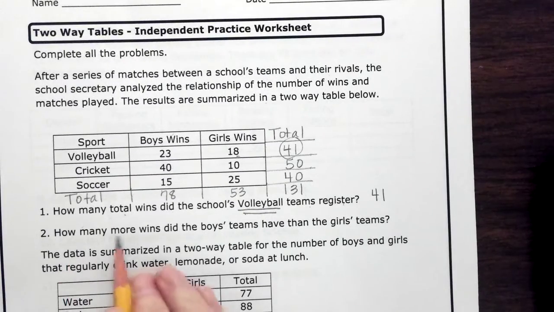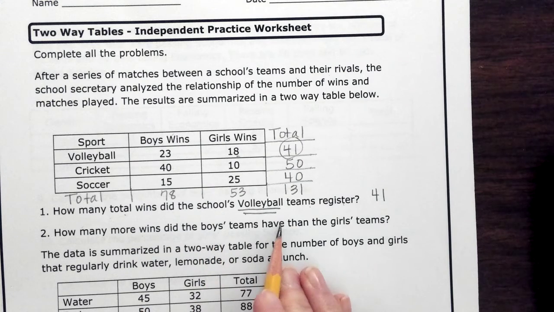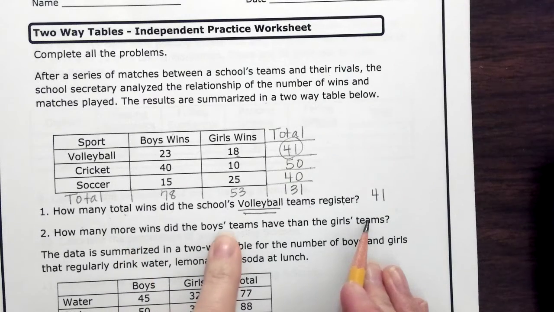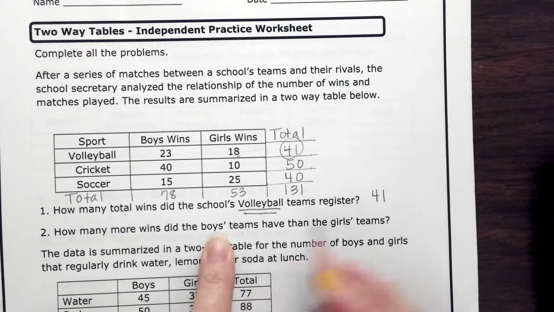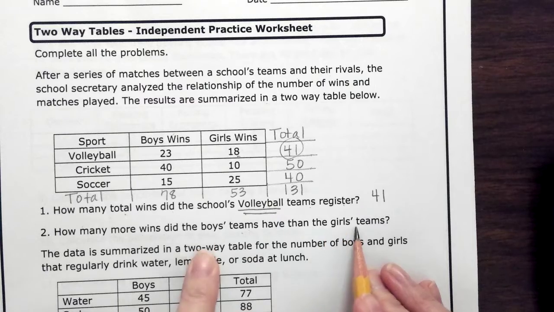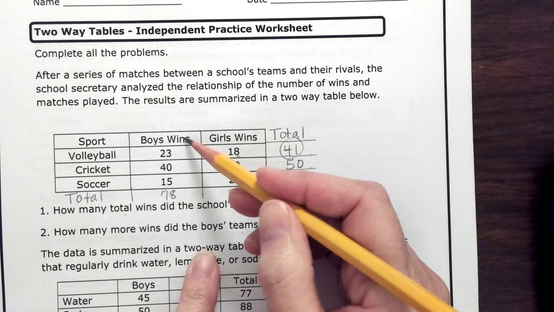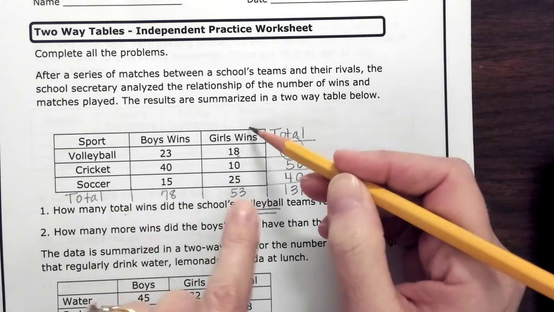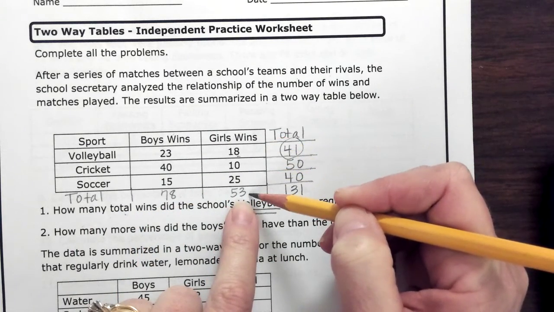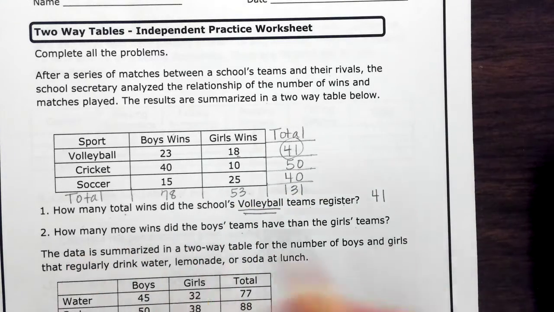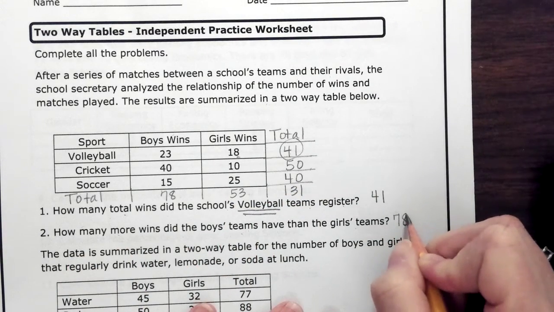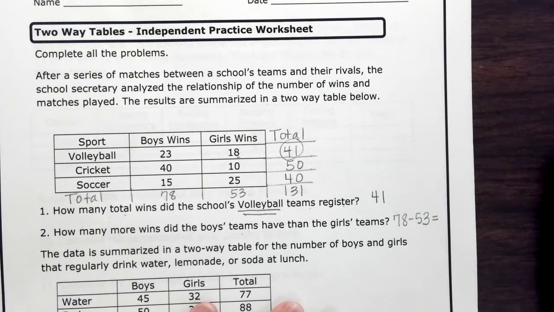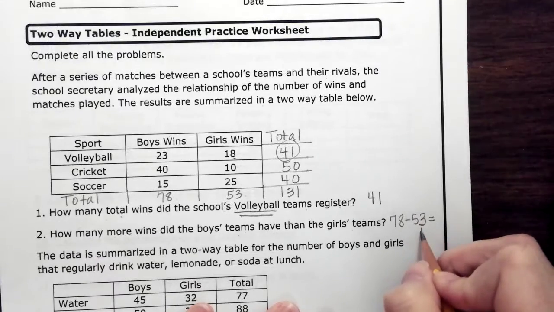Number 2, how many more wins did the boys' teams have than the girls' teams? Well, before we can answer that, we need to know how many total wins the boys had and how many total wins the girls had. So if we look at the boys wins, if we go down to the bottom and look at that total, that's 78. And the girls wins, if we go down to the bottom and look at that total, that's 53. So how many more did the boys have? That would be 78 minus 53. And if you take your calculator and subtract that, you get 25.